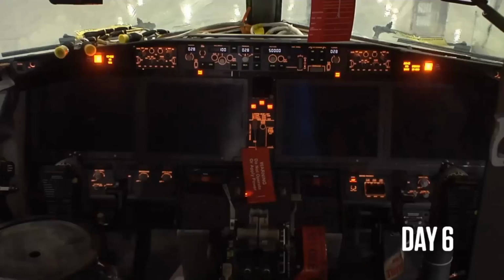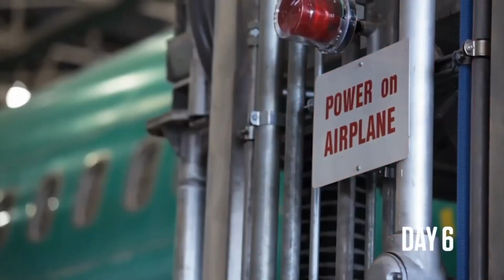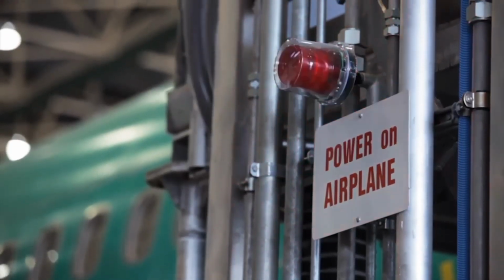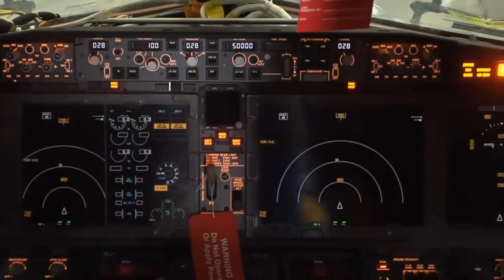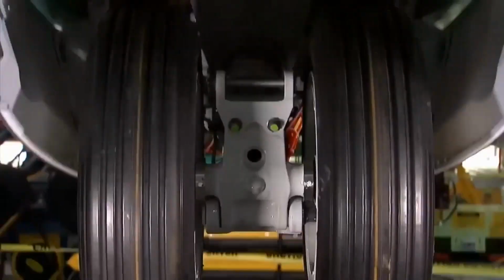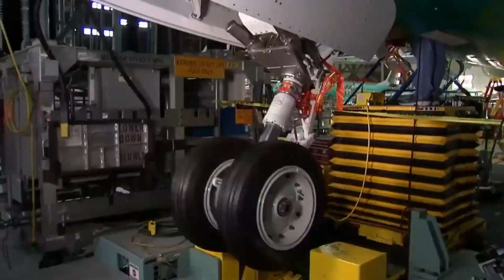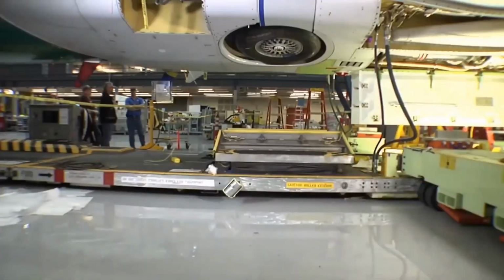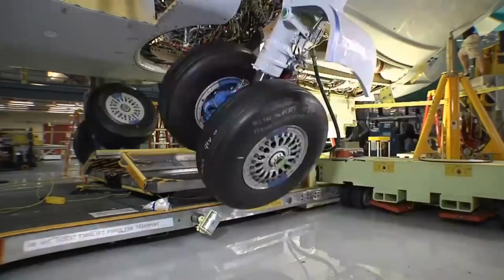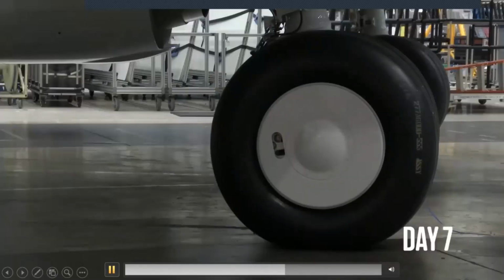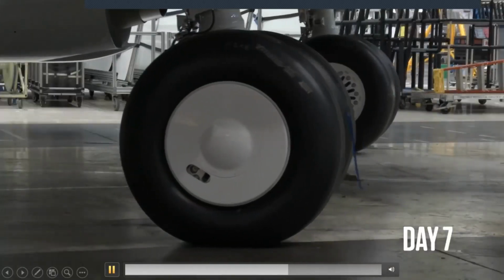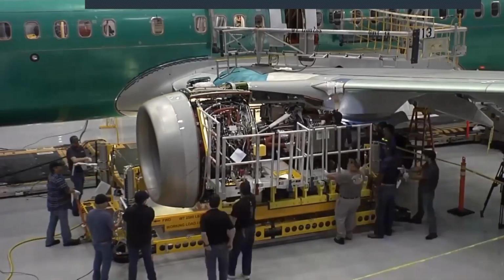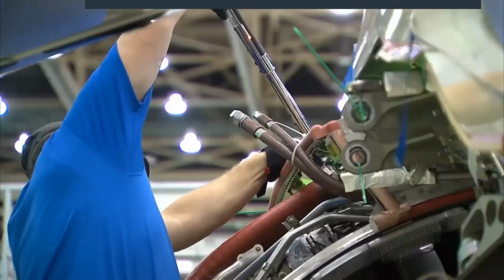Then, on day 6, the plane comes alive. That flashing red light means there's power to the airplane. Large-scale tests are now possible. Like, does the landing gear retract properly? It had better. The next time it's folded away will be when this plane takes off for the first time. Day 7, and the plane's weight is set on its own wheels, and the engines are fixed to the wings, along with their own network of wires, cables, and tubes.